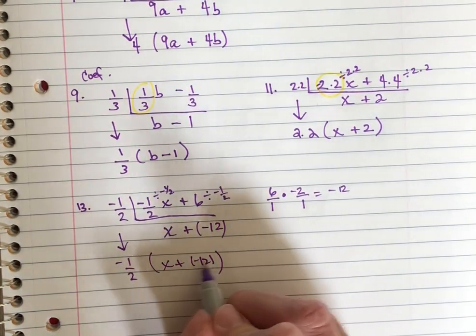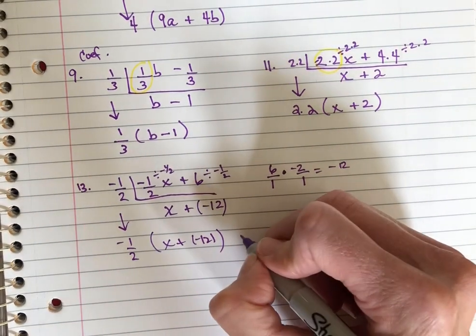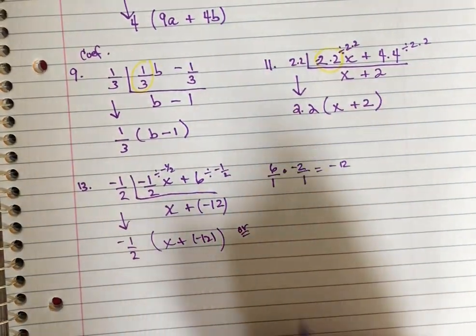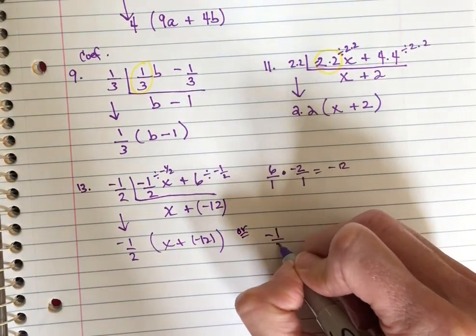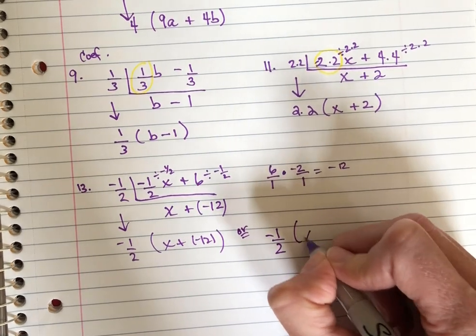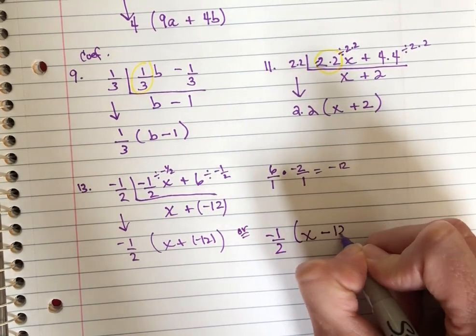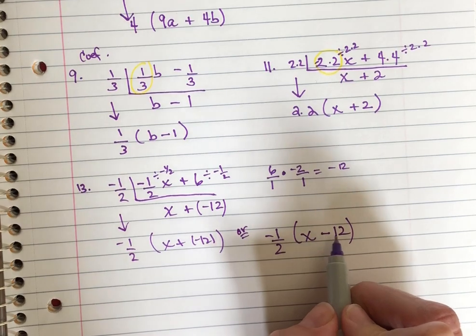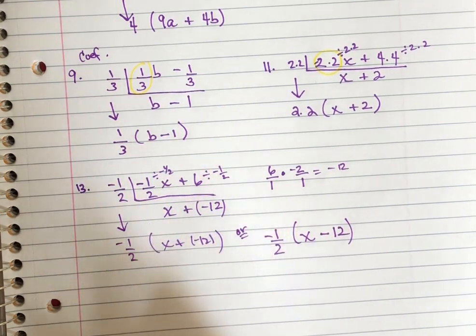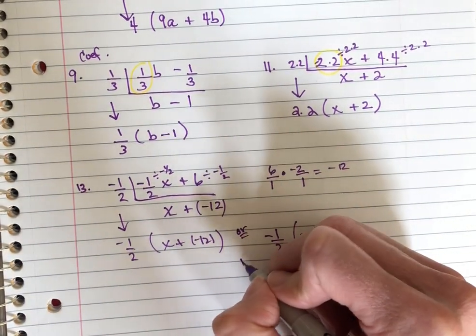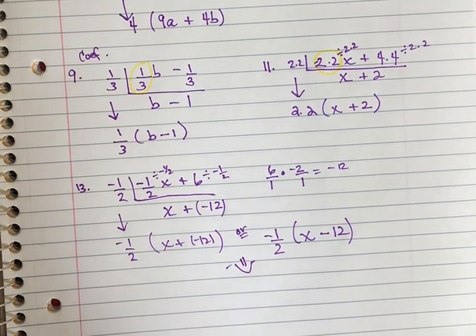Now, this can also be written, and you probably will see it this way in your textbook, as negative 1/2 times x minus 12. Remember, subtracting a number and adding the opposite are the same thing. Both of these are right.